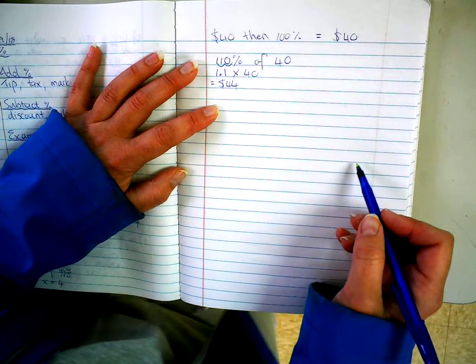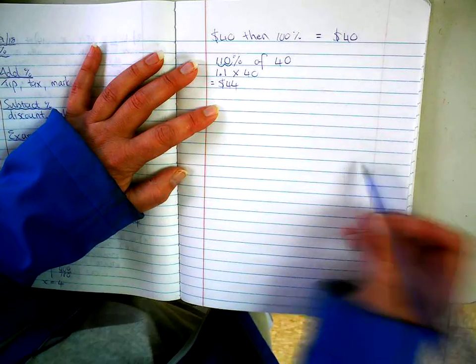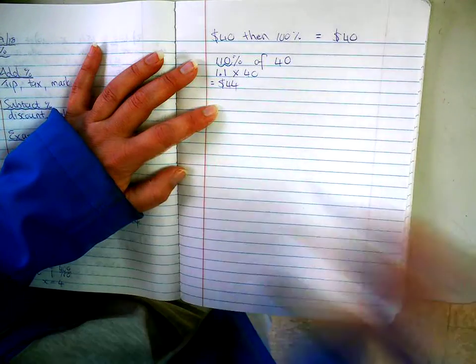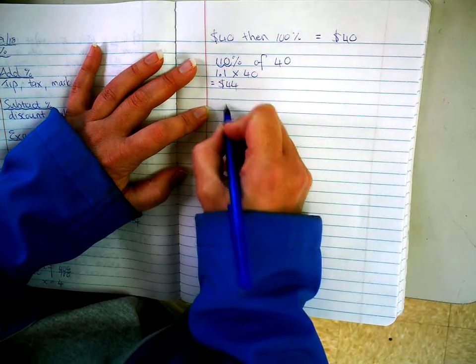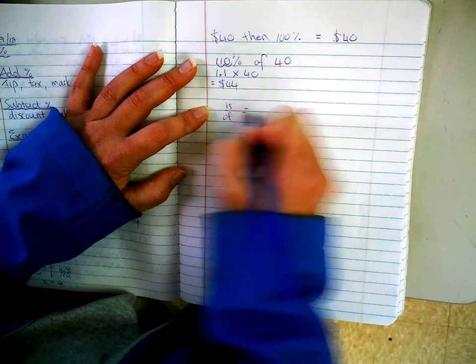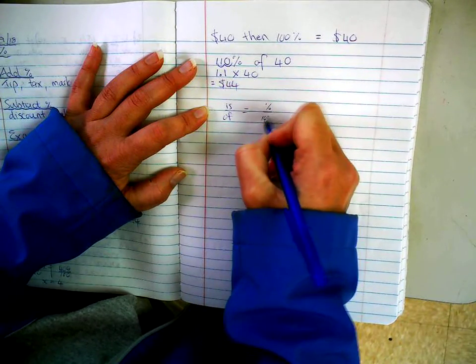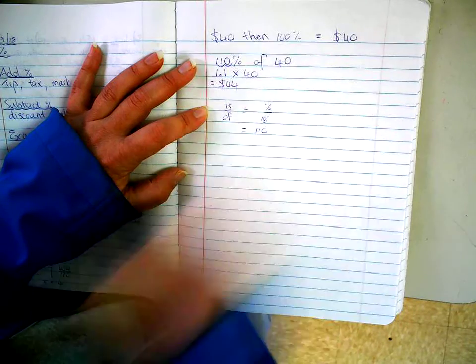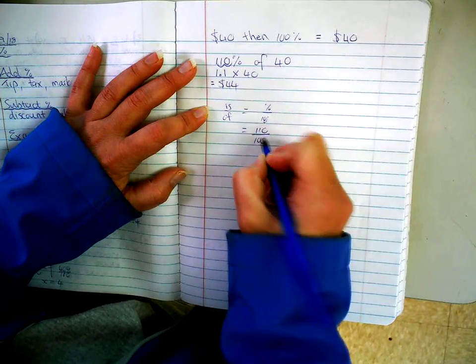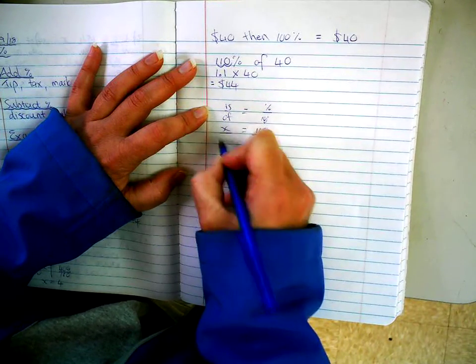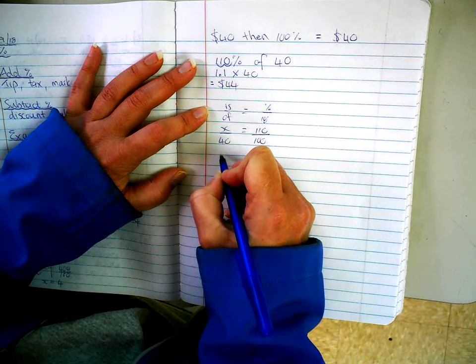The same works with is over of as well. You can go is over of equals percent over 100, equals 110% over 100. I don't know my is, and my of is 40. Cross multiply.